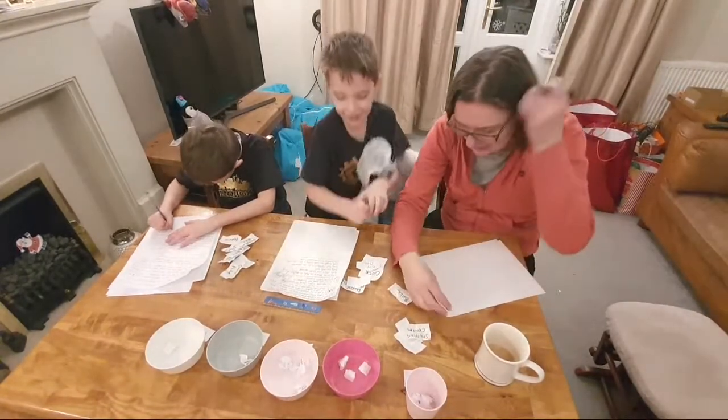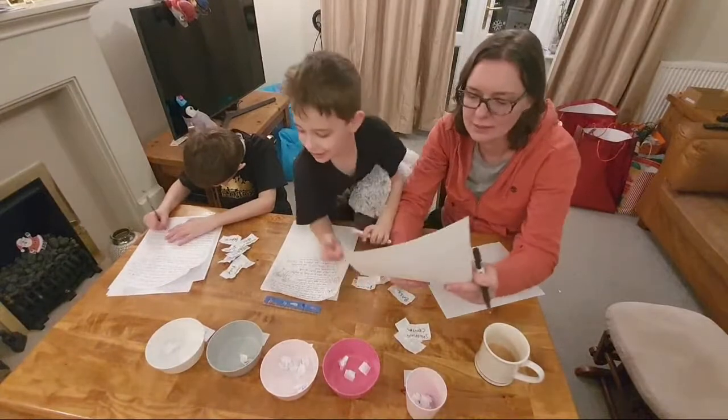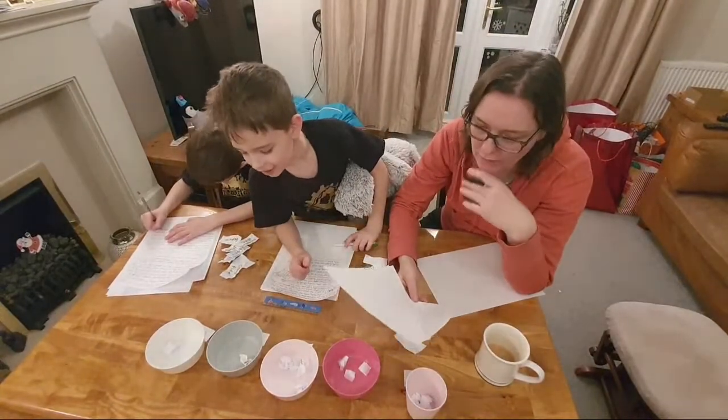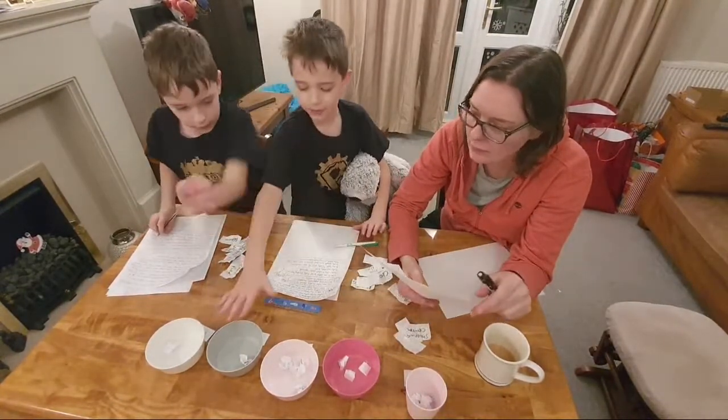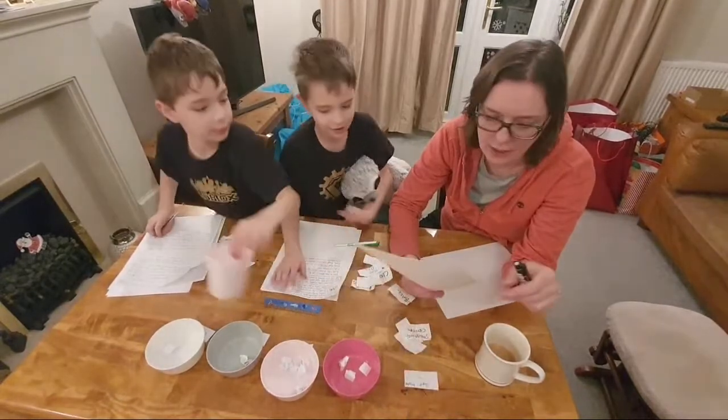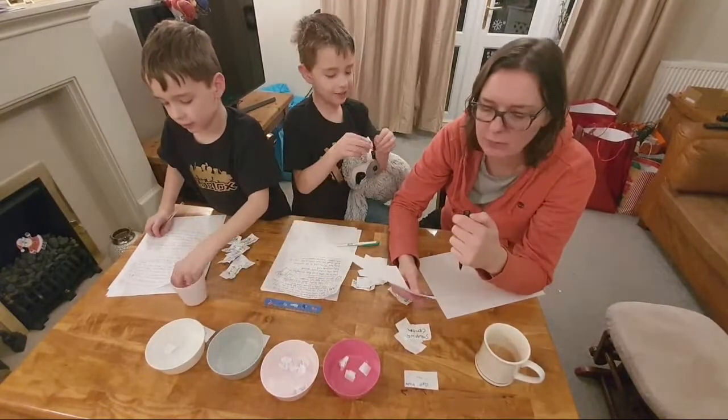Covering it. I want to get another object, but I also want to get another character. Right, so I've got the last object.